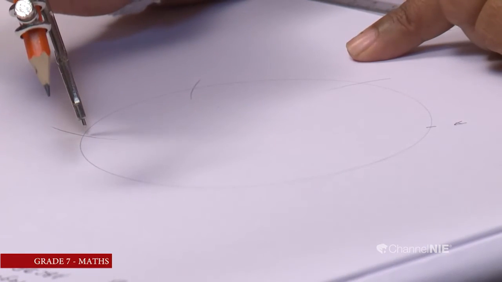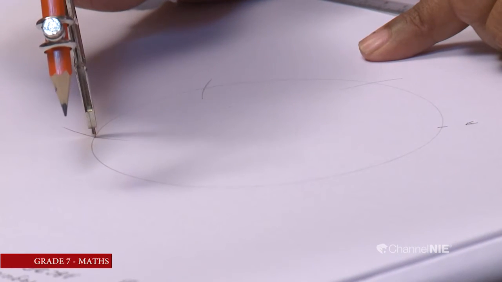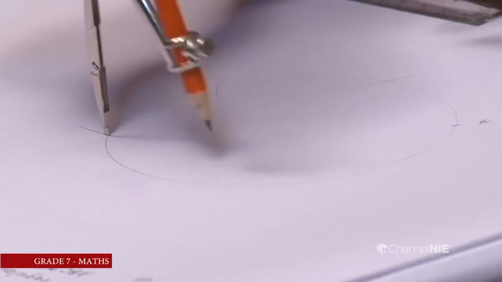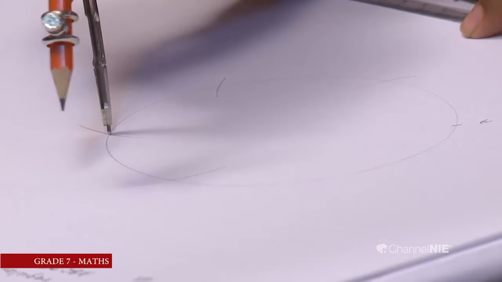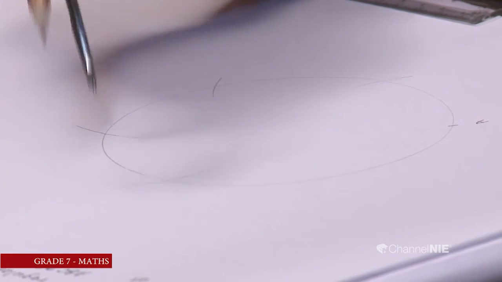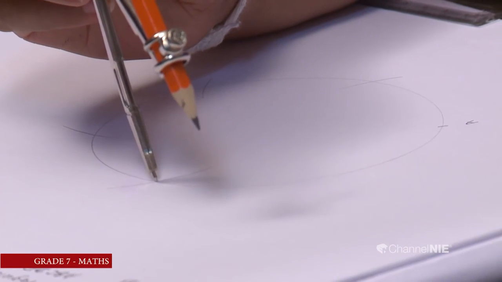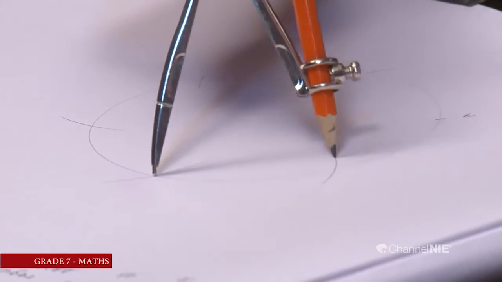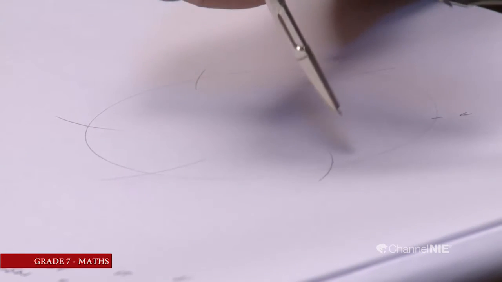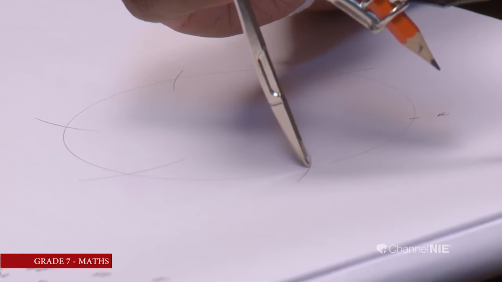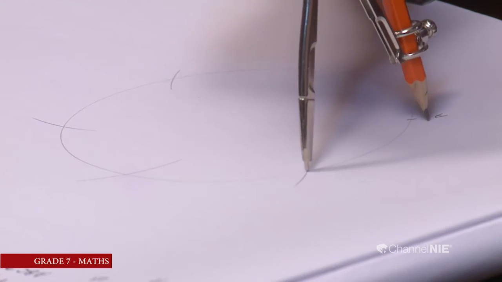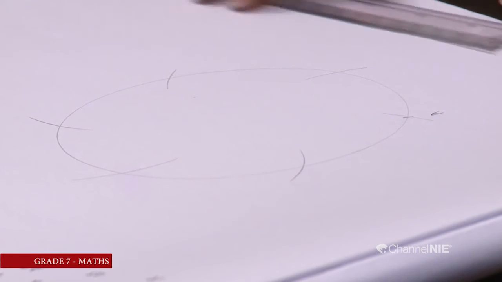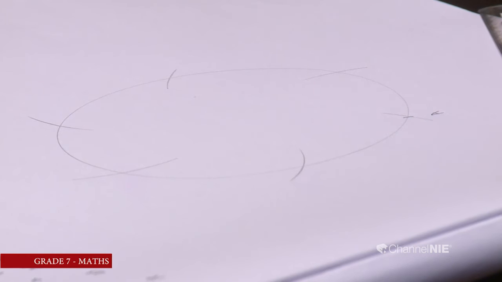I am going to repeat it once again. I have placed the tip of the pair of compasses on the newly constructed point and drew an arc to intercept the circumference of the circle. Once again, I am placing my pair of compasses on the newly constructed point. Once again, I am going to draw an arc. At last, I am going to place my pair of compasses on the newly constructed point and once again draw an arc. Now, the final arc goes to the starting point.